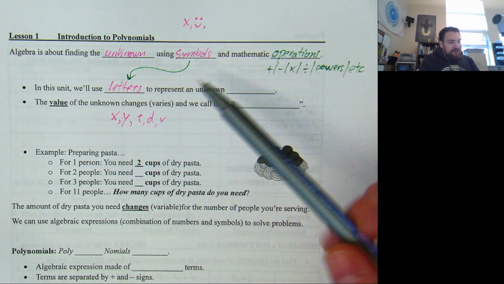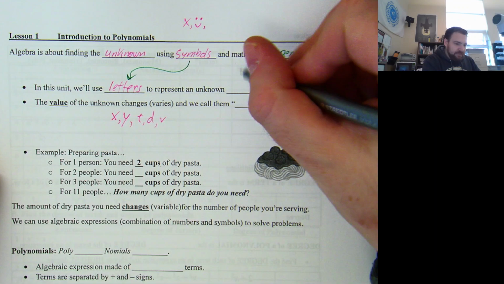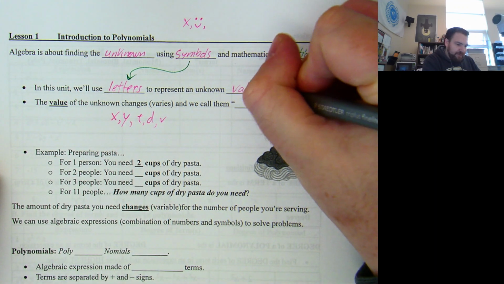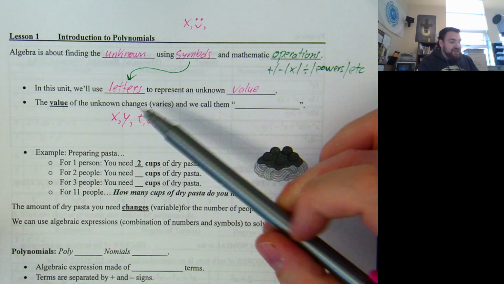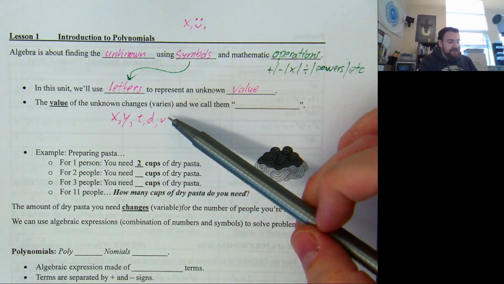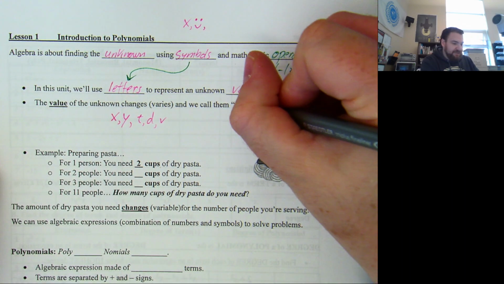So in this unit, we'll use letters to represent an unknown value. The value is the thing we're trying to find. The value of the unknown is allowed to change. And because it's allowed to change, we say it is allowed to vary. And so we call these things variables.